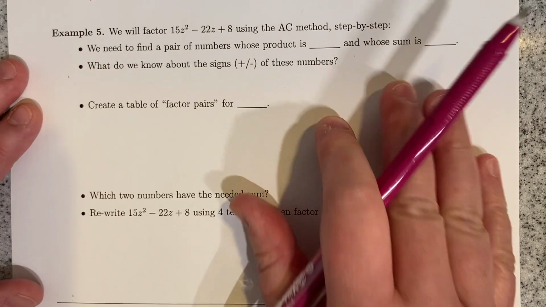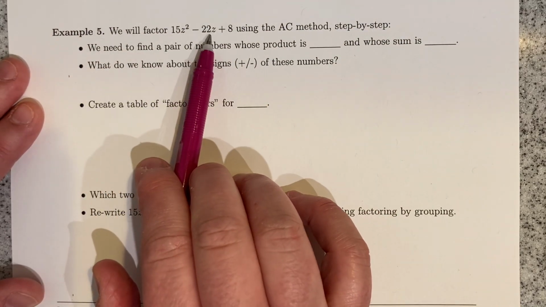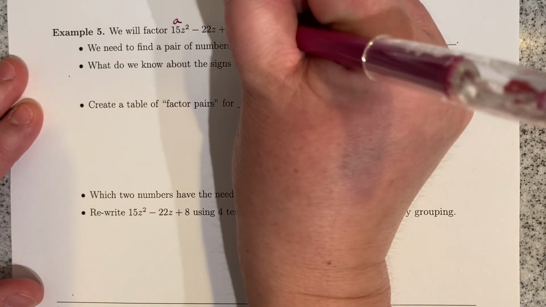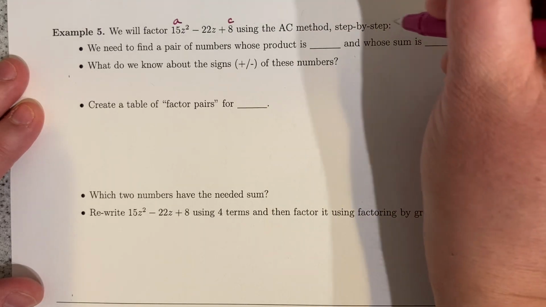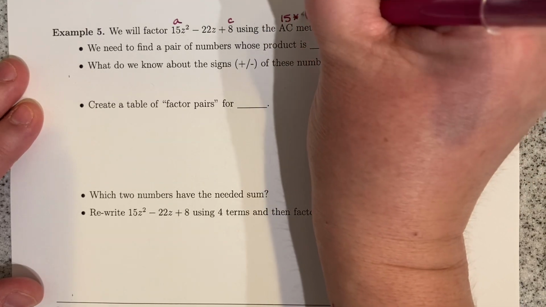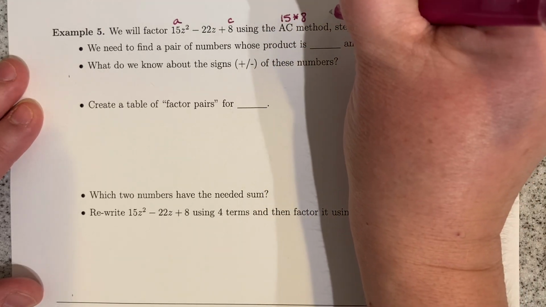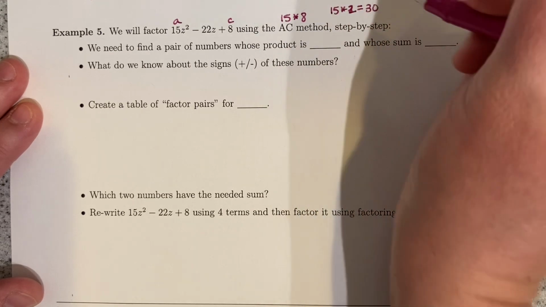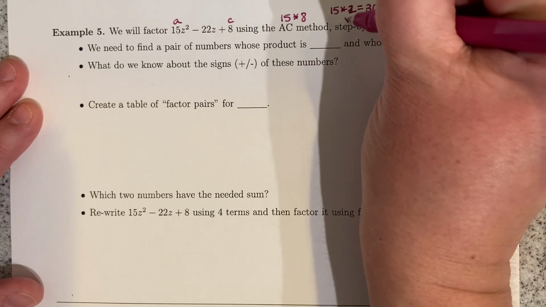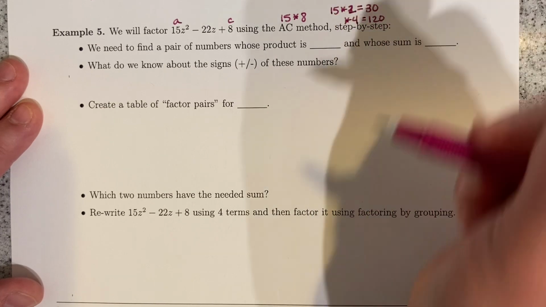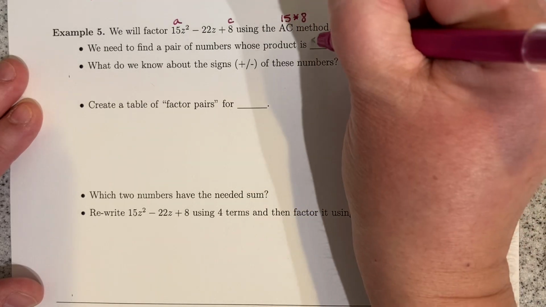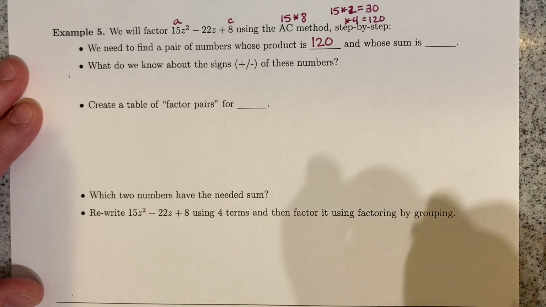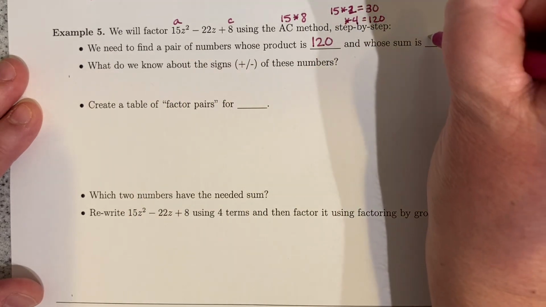All right, let's try another one. 15z squared minus 22z plus 8 using the AC method. A is 15, C is 8. Anyone know what 15 times 8 is? I know 15 times 2 is 30. So if I multiplied that by a 4, I get 120. But of course you could also use a calculator. I just didn't have a calculator handy, so 120 is our A times C. What we need to add to is negative 22.